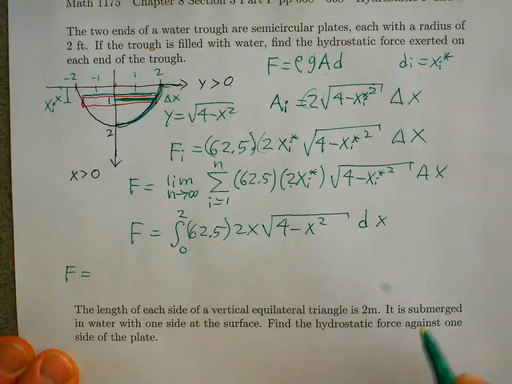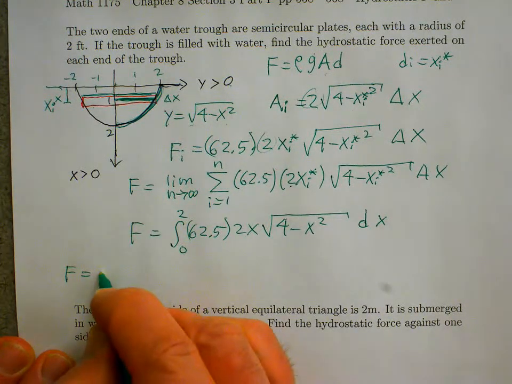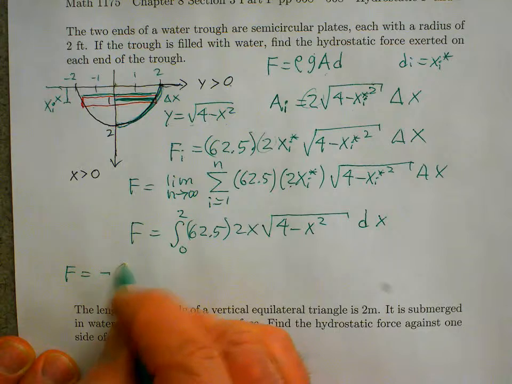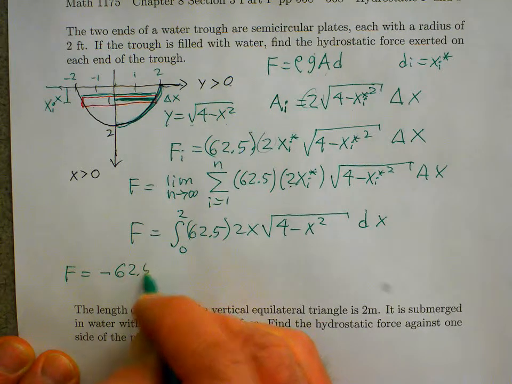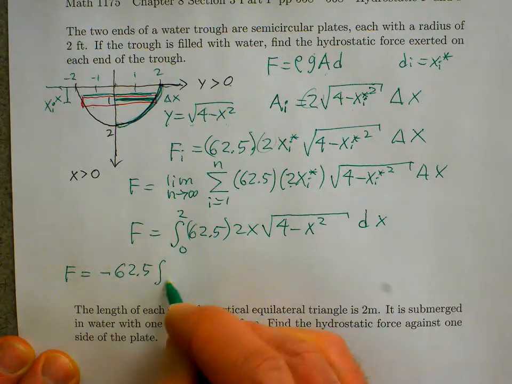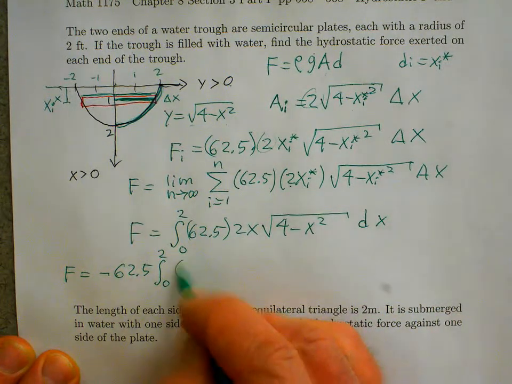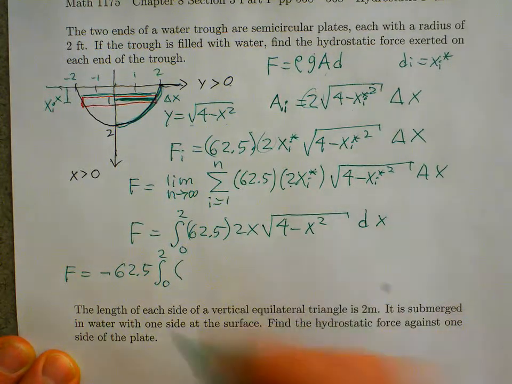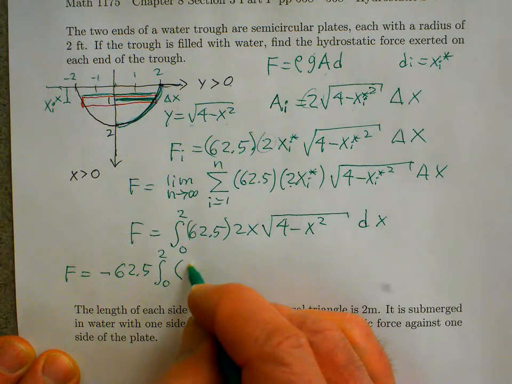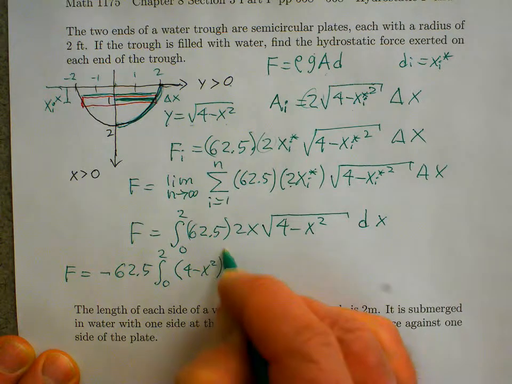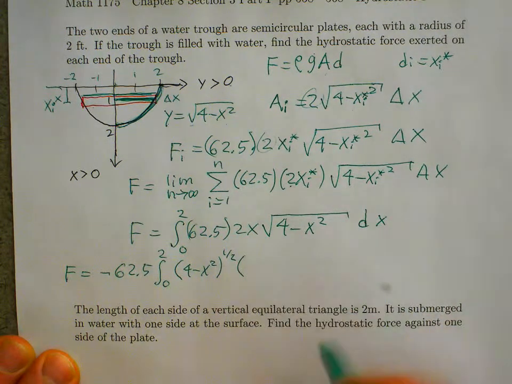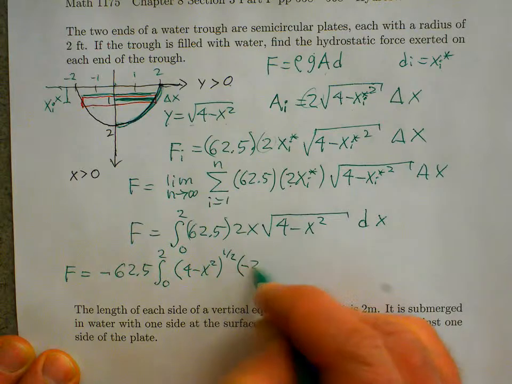So we'll get F equals negative, I'll bring the 62.5 out, negative 62.5 times the integral from 0 to 2. And then I'll rewrite 4 minus x squared. The square root of that is 4 minus x squared to the 1/2. And then negative 2x dx.